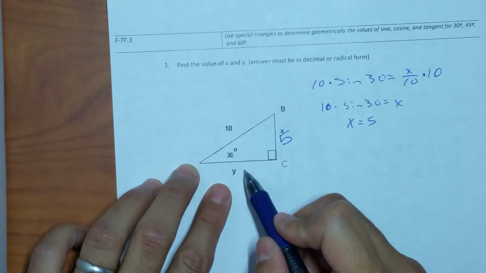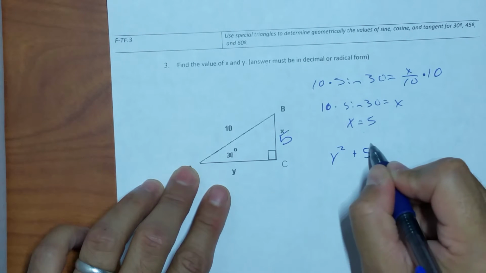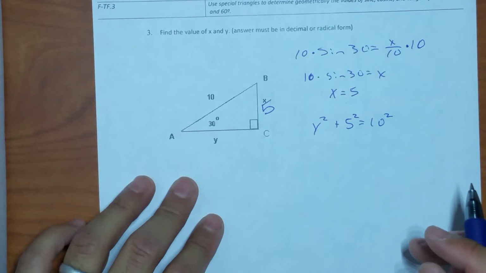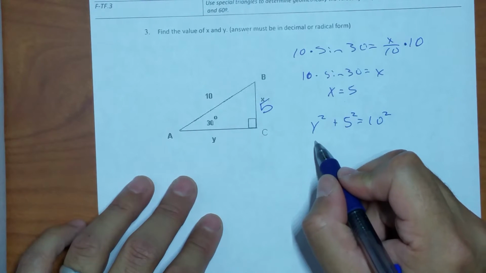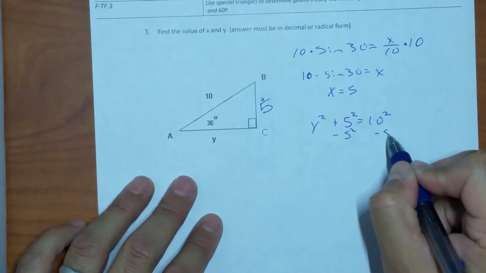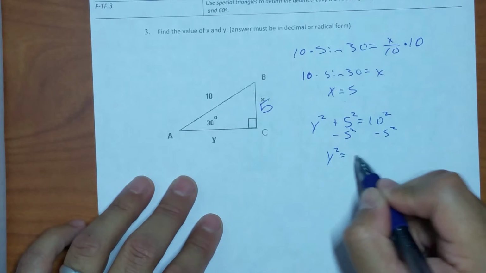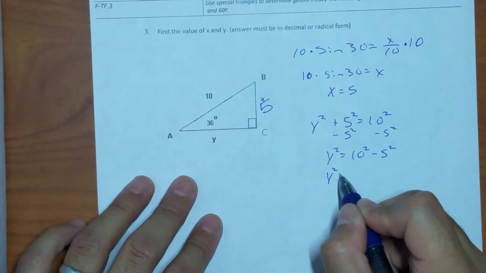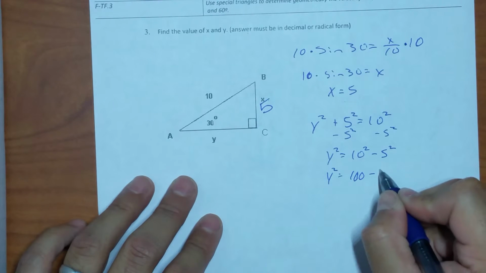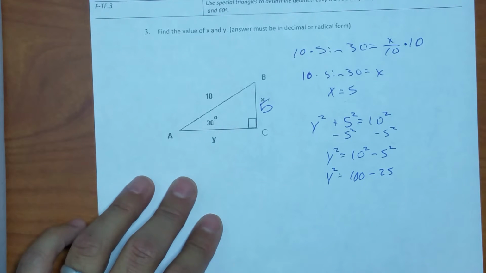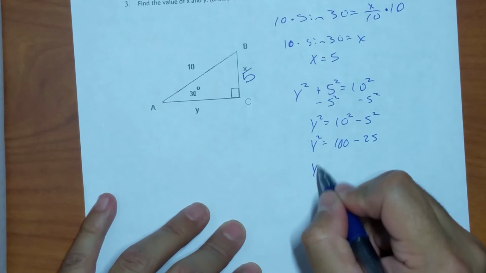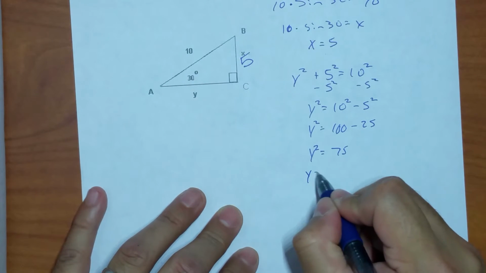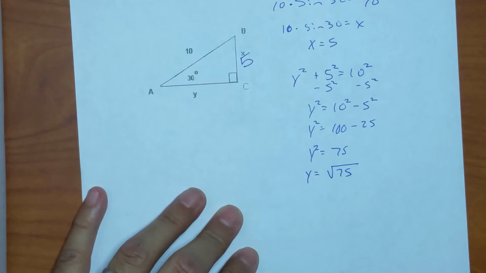It's going to be y squared plus 5 squared equals 10 squared. So I'm doing the full Pythagorean Theorem on this. Let's go minus 5 squared. So y squared is equal to 10 squared minus 5 squared, right? Y squared is equal to 100 minus 25. Y squared is equal to 75. Y equals square root of 75.